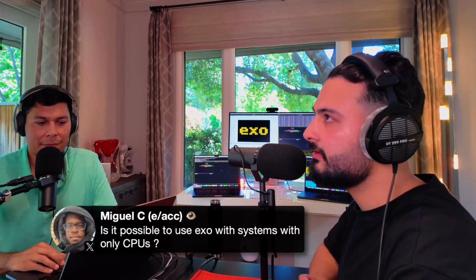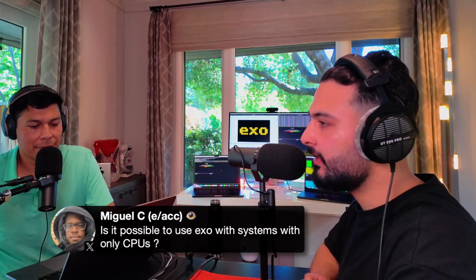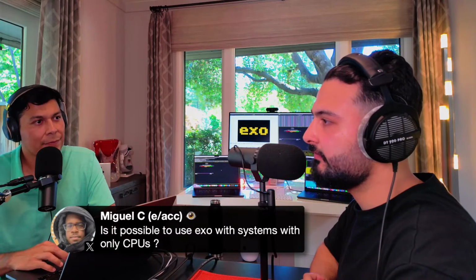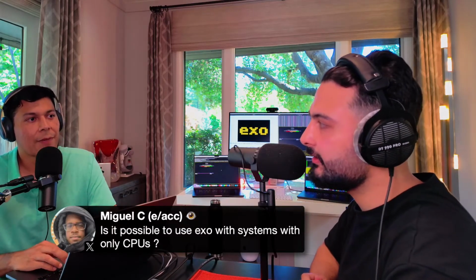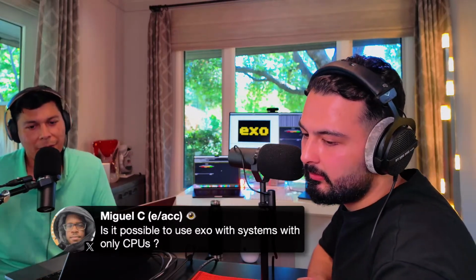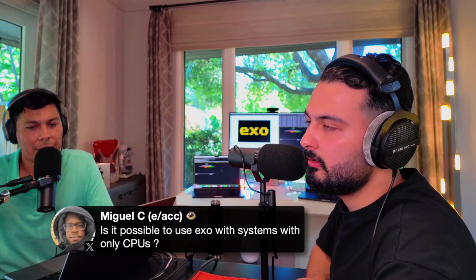And you're starting to also see the memory bandwidth getting a lot better with newer architectures for the memory bus. I see. So that you can just move more data around more quickly. And we have a question from Miguel. Is it possible to use EXO with systems with only CPUs?